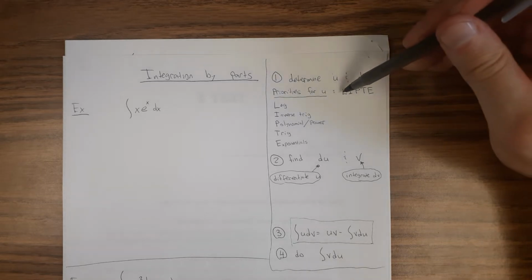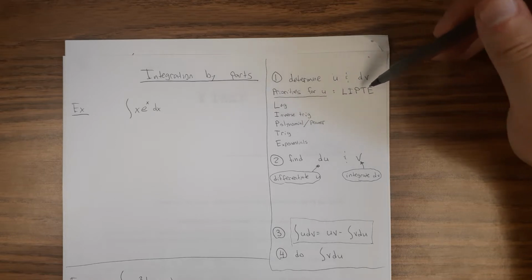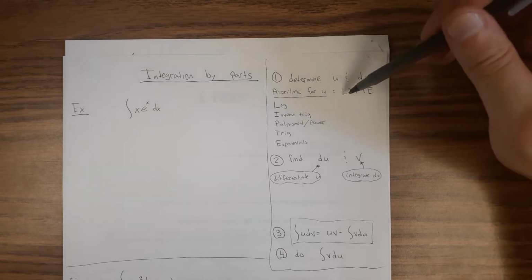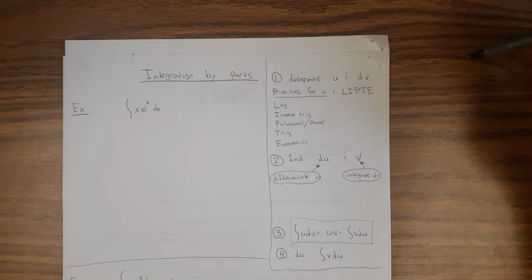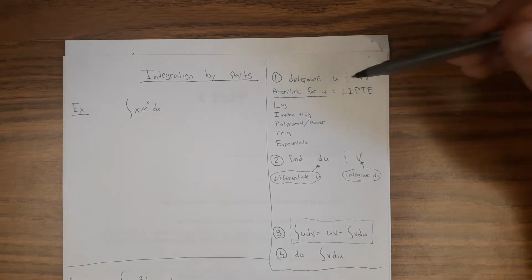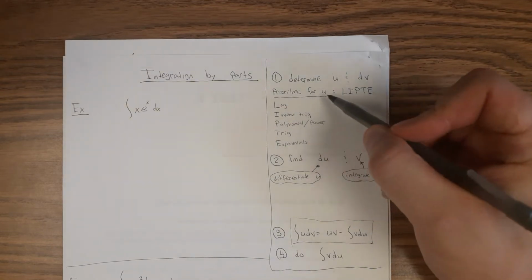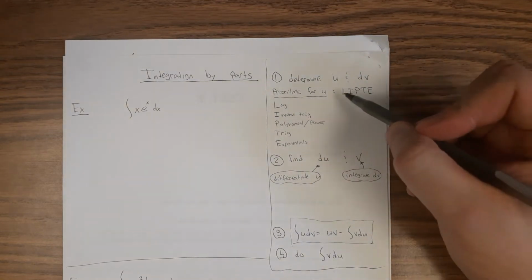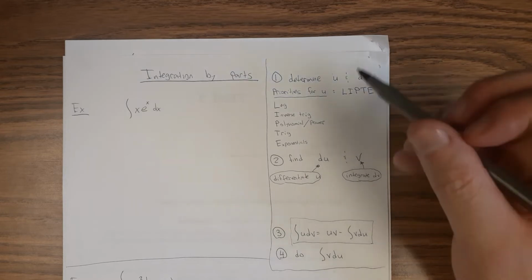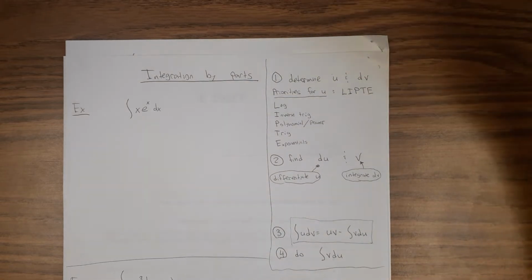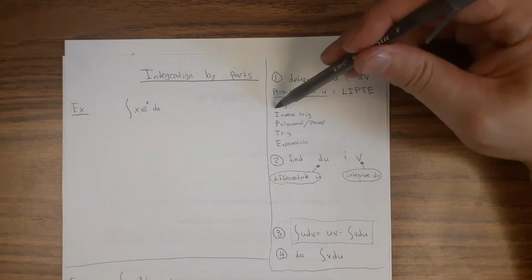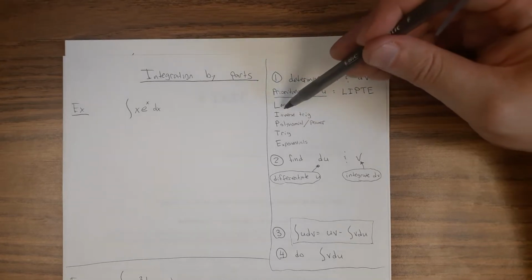The way I remember this is LIPTE. These are the priorities for you, and these are in order. L is log, so that's my first priority, meaning if I see any logarithms in my integral, that's my first choice for u.